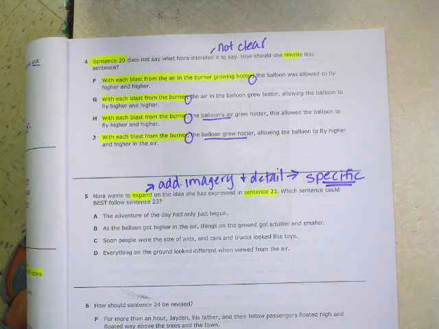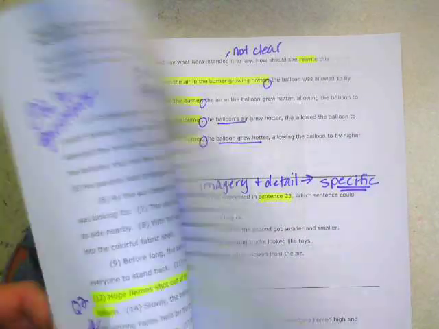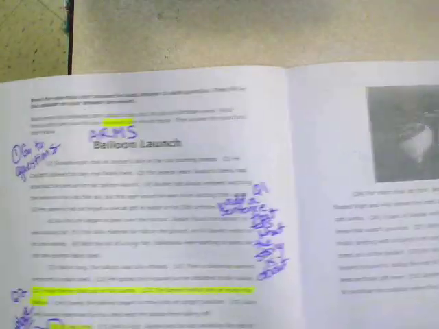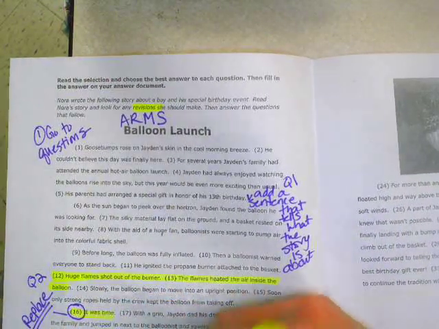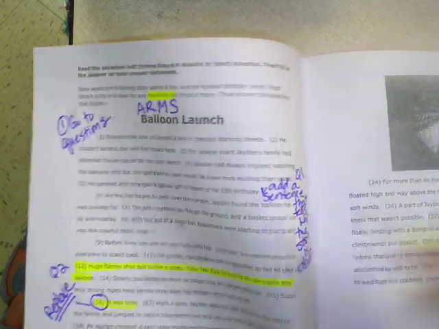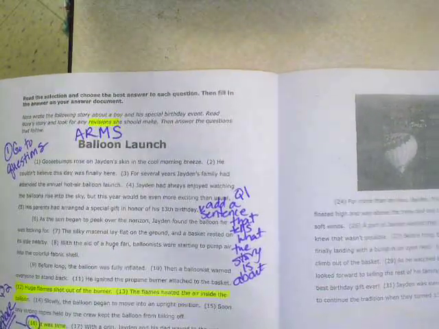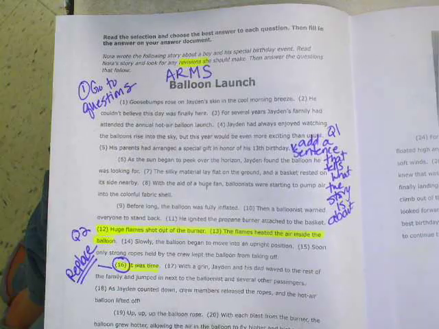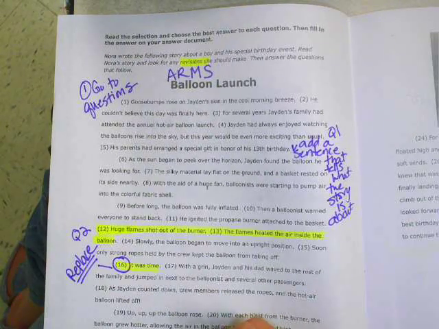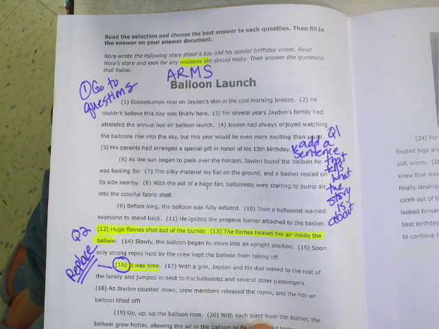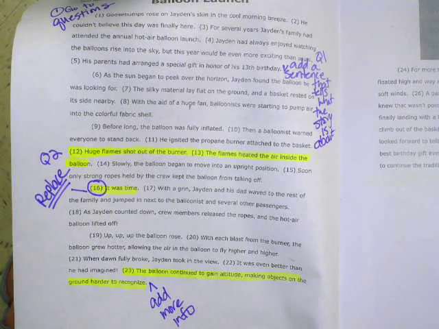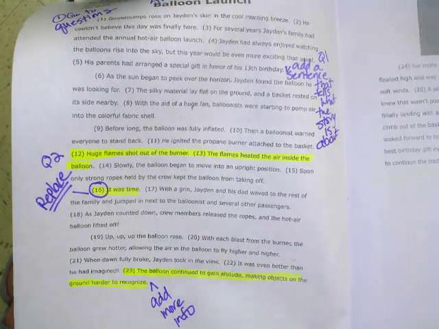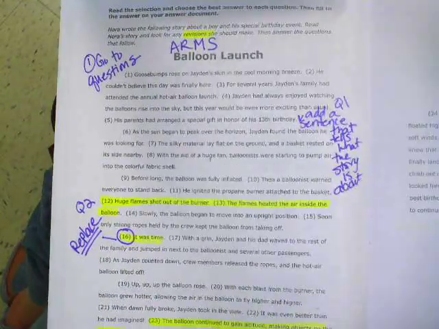So I'm going to highlight 23. And since this is one sentence, I could copy that sentence closer if I wanted to. And then I'm going to add more info. Okay. That one was question 5.